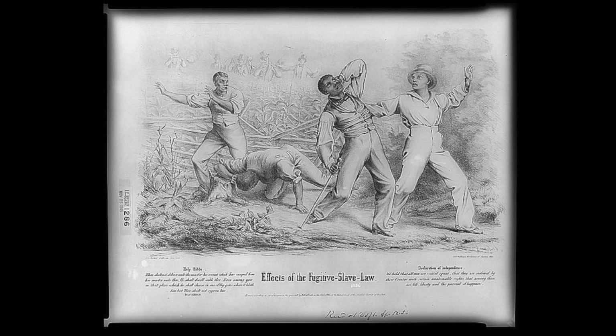The issue here is that all that was required to make an arrest was a claim that a person was a runaway slave. And once arrested, the accused runaway did not have the right to a trial by jury or any legal representation. In effect, many free African Americans could be forced into slavery without much of a chance to prove their status as a free person.